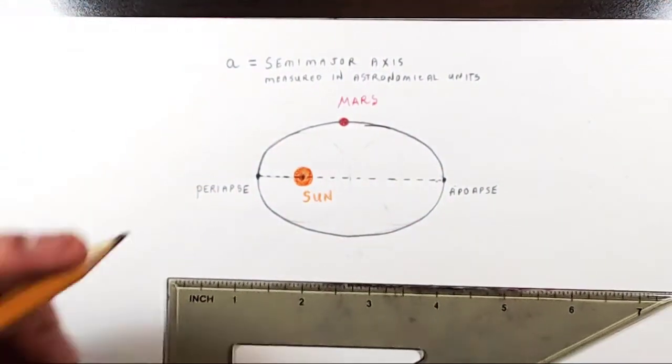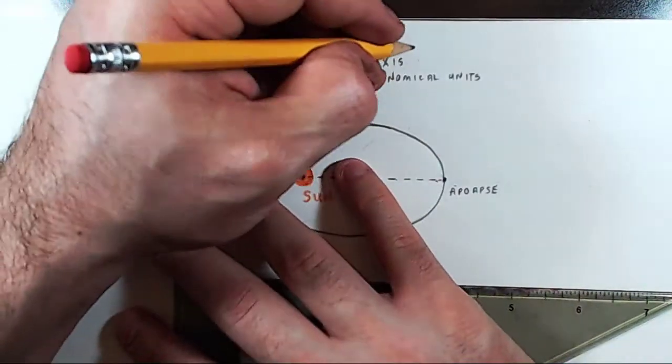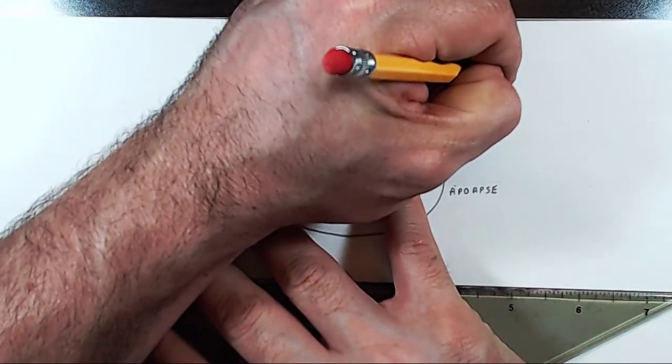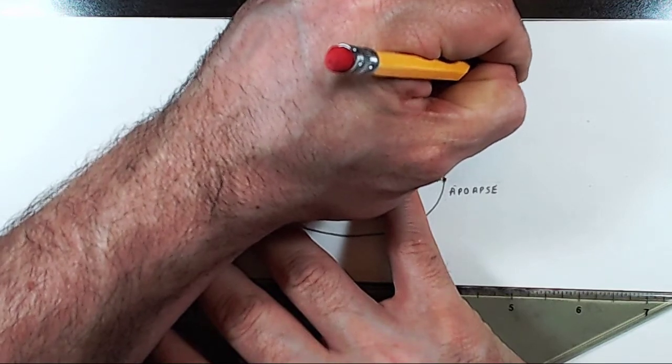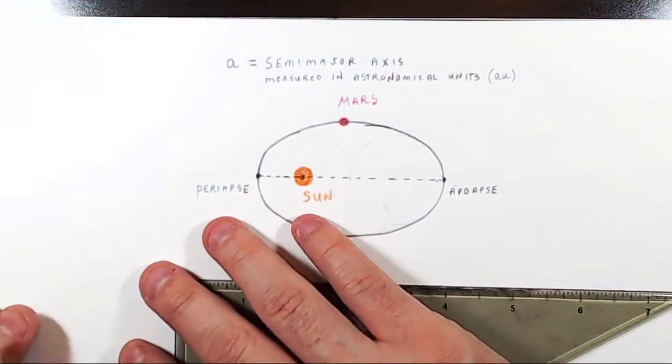Okay, now one astronomical unit, and this is AU for astronomical units.